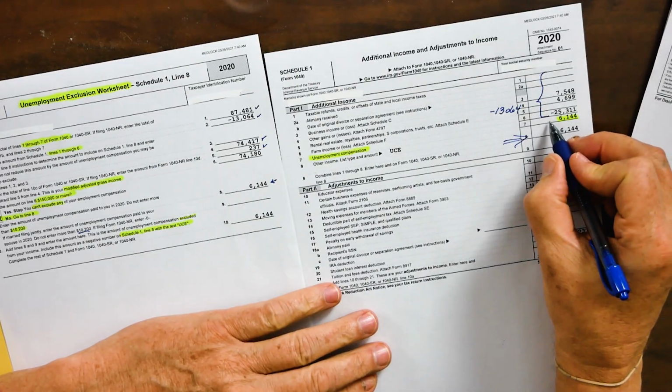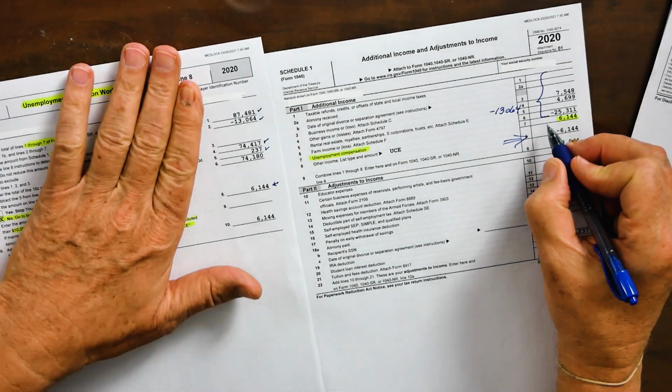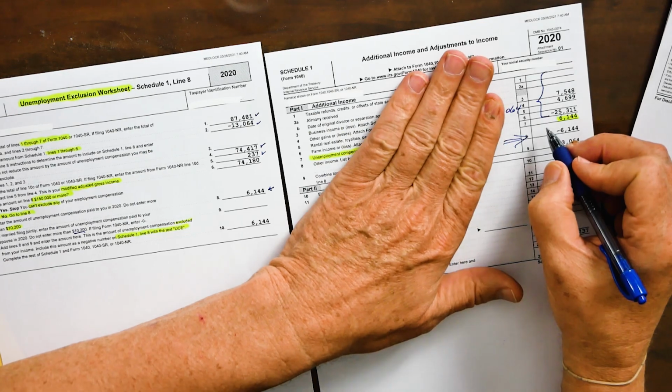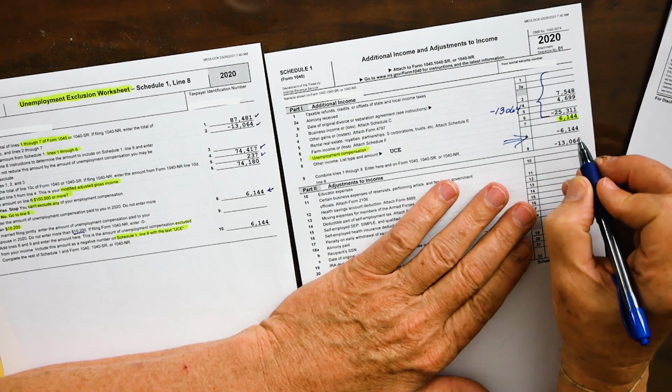And in this case, if you notice on line 7, earlier on the worksheet we did not include the unemployment, because it's not part of determining the $150,000. But when we're over here on the additional income adjustment to income, we left the 6,144 unemployment on line 7. But then on line 8, we get to subtract it off.